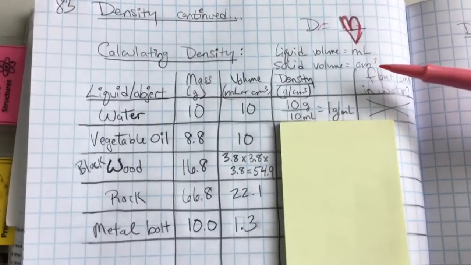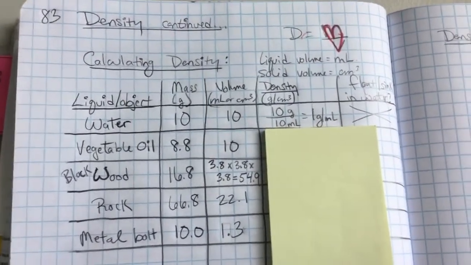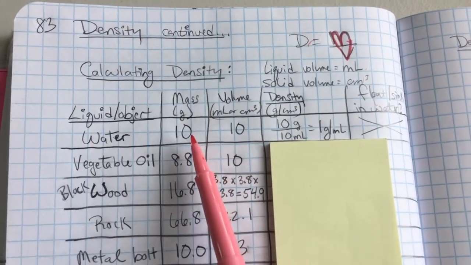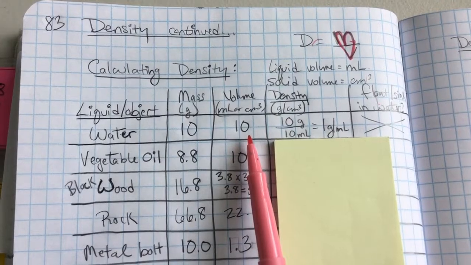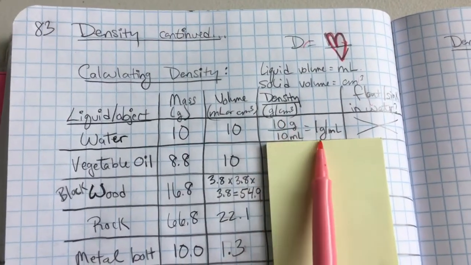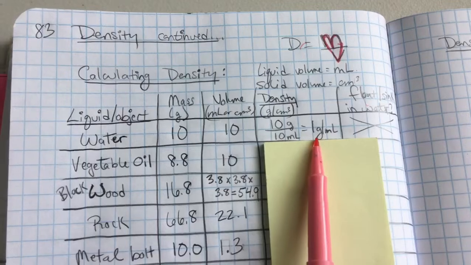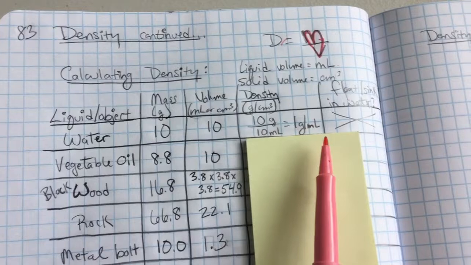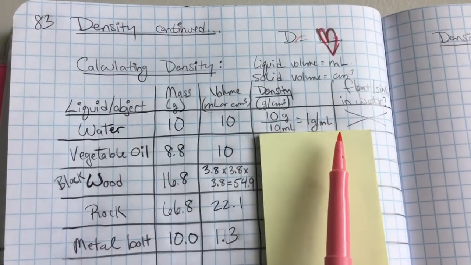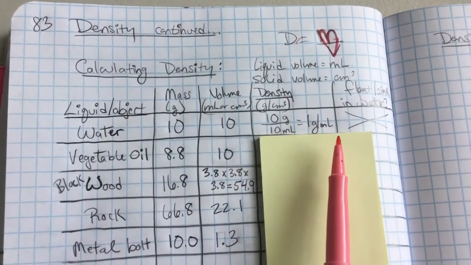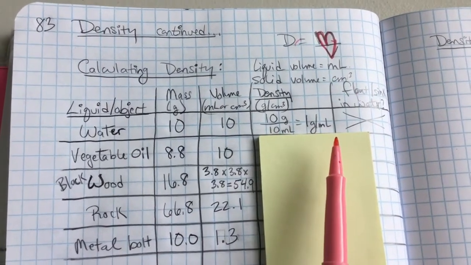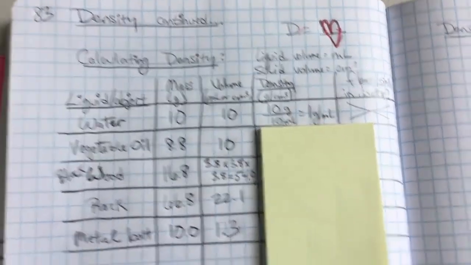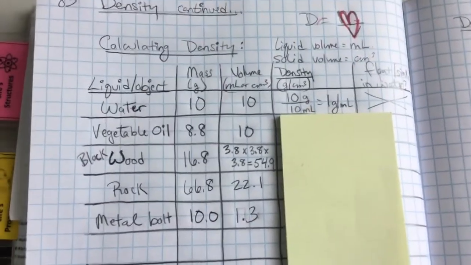Okay. On your data table, water is going to be our reference point. So we've got 10 grams of water equals 10 mils of water. 10 divided by 10, right? So mass divided by volume equals 1 gram. And then I have this other column: does it float or sink in water? Because density is going to tell us whether something sinks or floats, just like you saw that iron anvil floating in the vat of mercury. I don't have anything quite that cool, but don't try that at home. But we've got some other things.